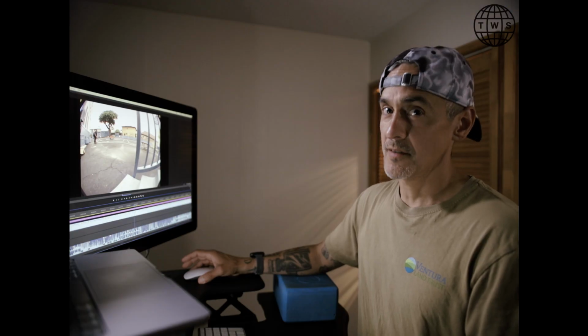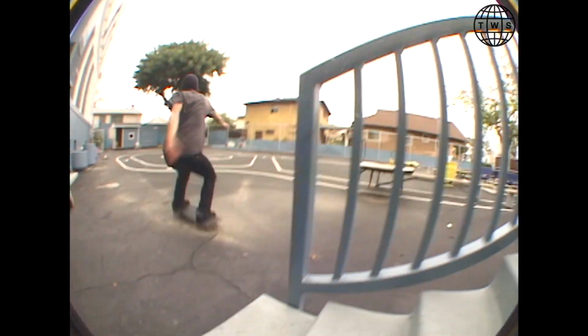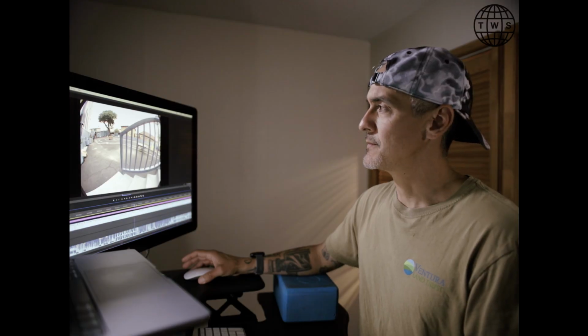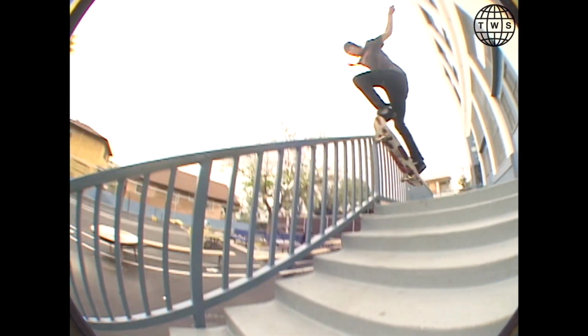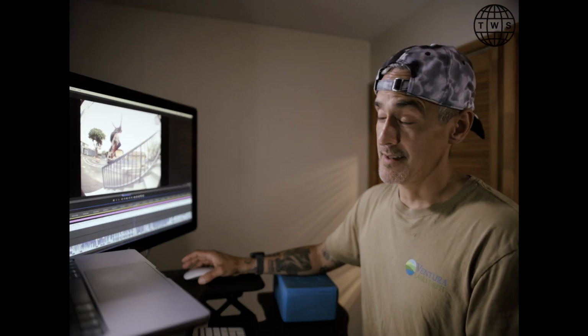And this whole session is filmed on a VX1 fisheye. Should have went over on the other side for the nose blunt. I'm not sure why I was on this side for the nose blunt. I'm not sure why I was filming it from this side. I was filming from this side for the front crook, I think.